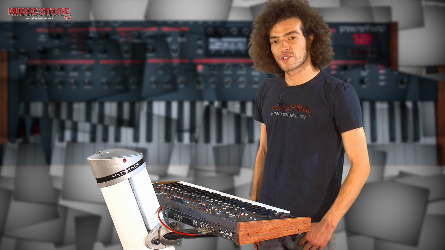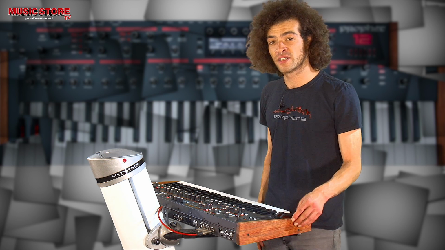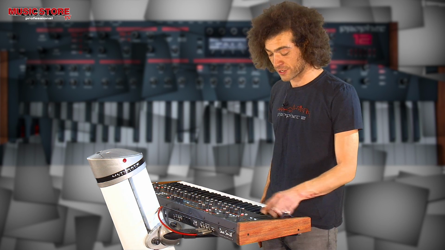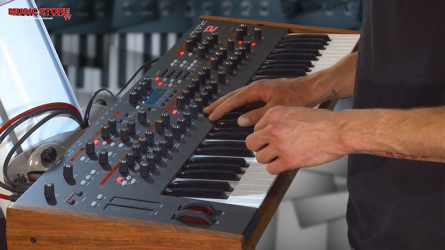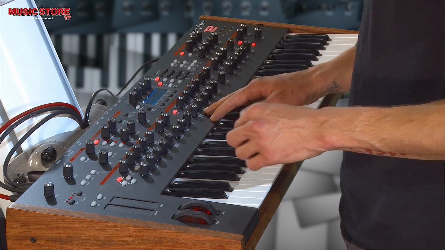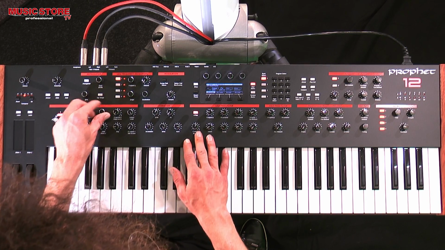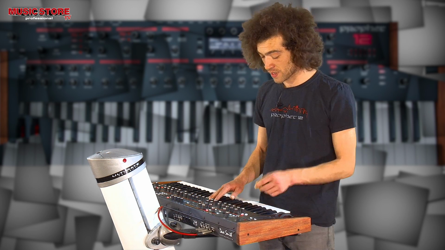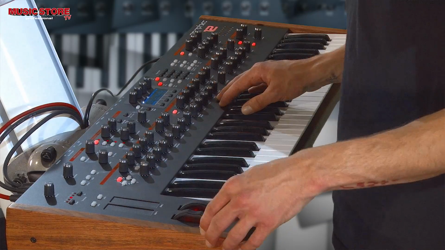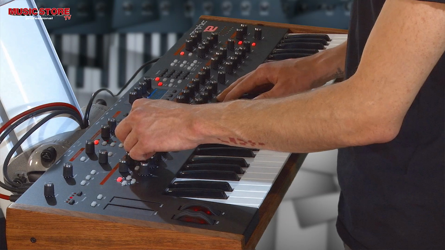Each of the Prophet 12's 12 voices is packed with 4 oscillators, including a 5th oscillator, a sub-oscillator under the first oscillator. Each of the oscillators comes with the very typical standard analog waveforms, for example, sawtooth, pulse, triangle, and sine. Following that, we have 11 different wavetables in the oscillators that can do some very sophisticated and complex sounds.